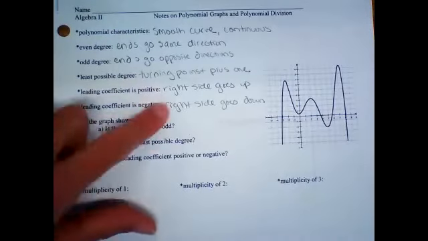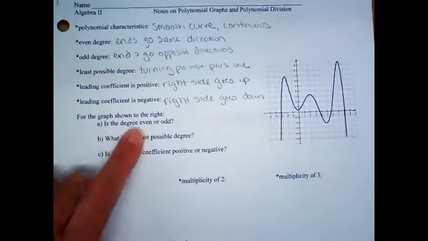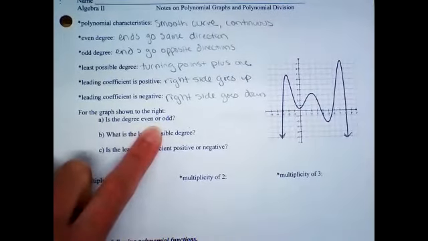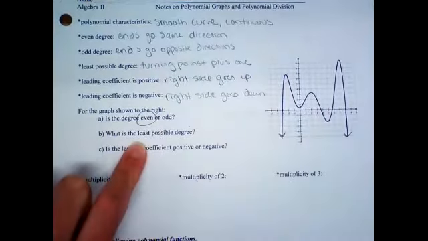So we're going to answer some questions about these using this graph right here. Is the degree even or odd? You want to look at the ends. They're going the same way. So what do you think? Even. Good. That's really all there is to that.